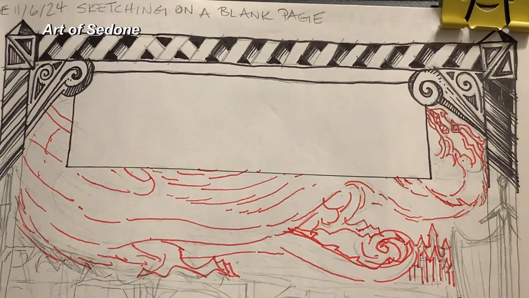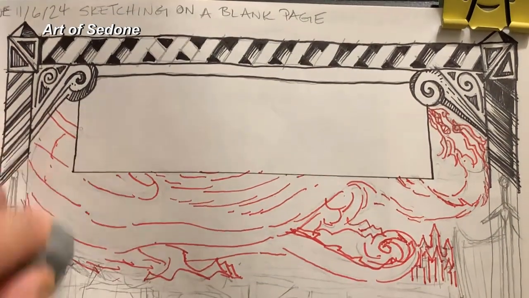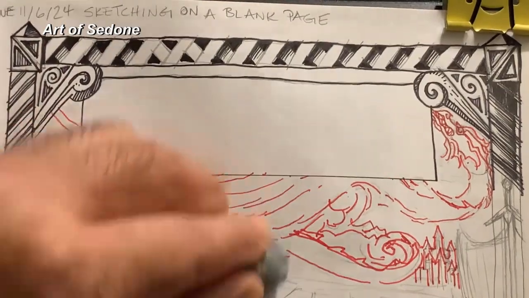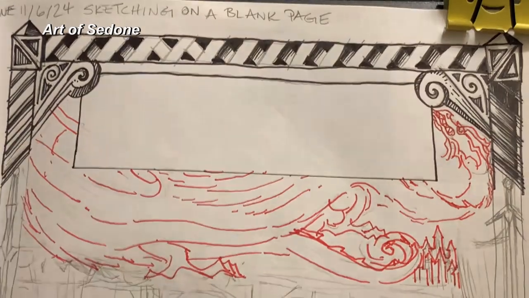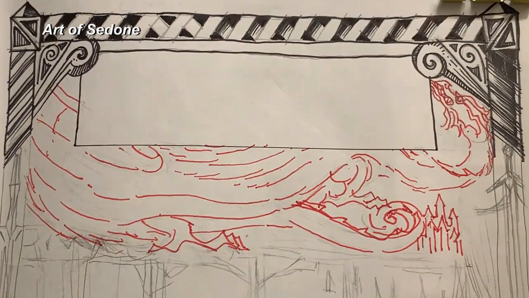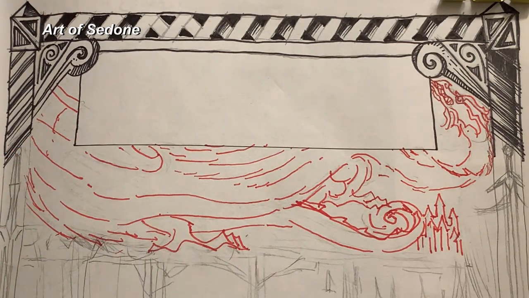Okay, and I'll do the border later. And yeah, I just wanted to show what the different colors are because I'm not really sure myself. I'm going to use these markers. So just to begin with, I'll start with a light color.